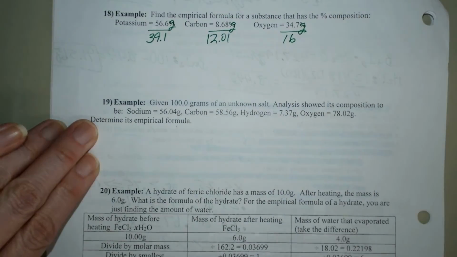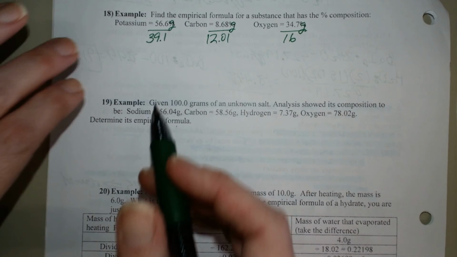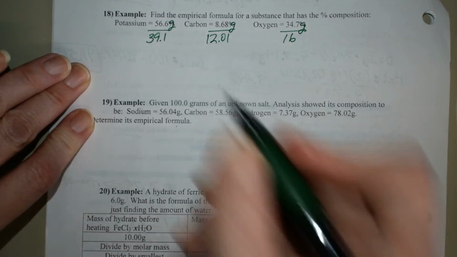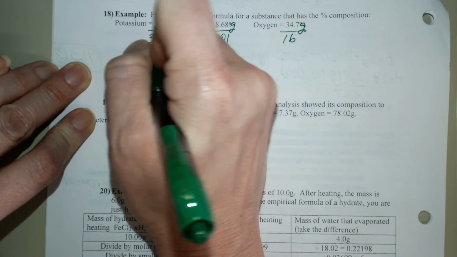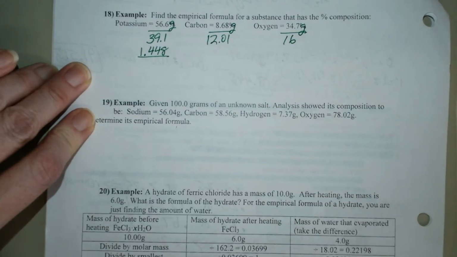Okay. So then I'm going to stick in my calculator. So 56.6 divided by 39.1, and I get a number. Now, I don't want you to round much for these, okay? So when I write these numbers down, I go at least 3 non-zero numbers past the decimal. Because there's not really sig figs with this, but I want accurate information. So I'm going to write 1.448 and underline it.